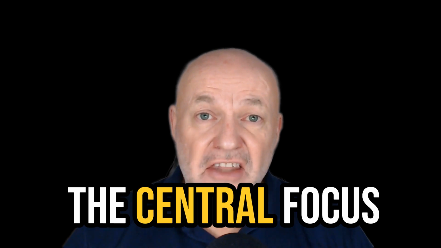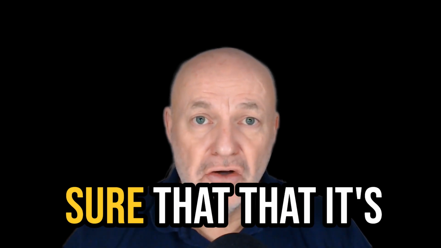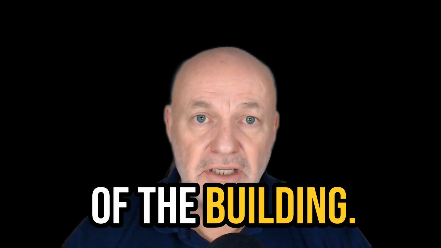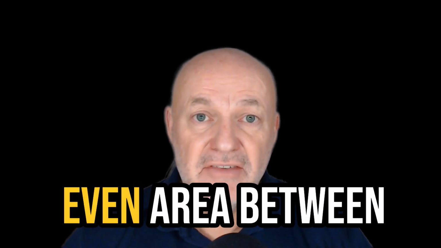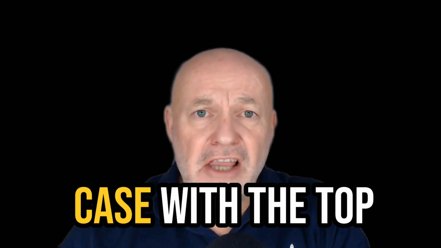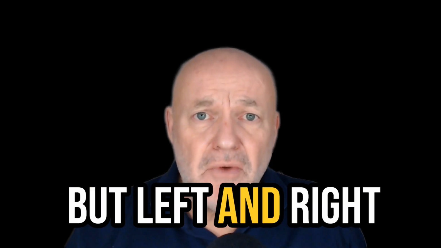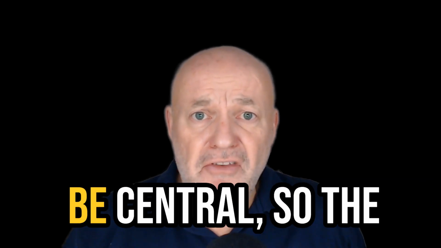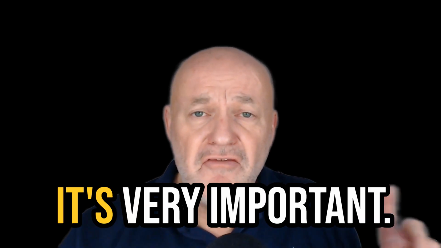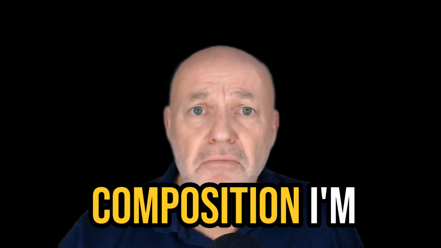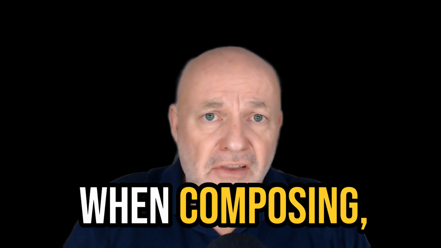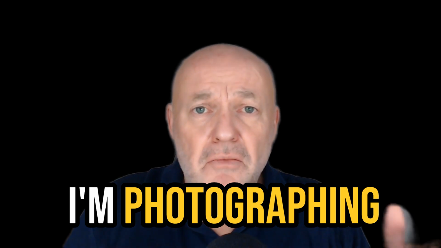And I'm going to use the central focus point only, and I'm going to make sure that that is slap bang in the middle of that face of the building. And then I'm going to look for an even area between the edge of the building and the edges of the photo. This won't necessarily be the case with the top and the bottom, but left and right of the building should be central, so the gap should be even, because it needs to look central in the photo. It's very important. This is technical composition I'm talking about now.